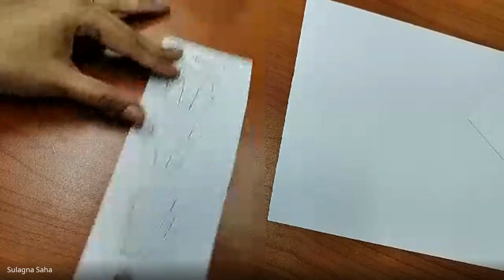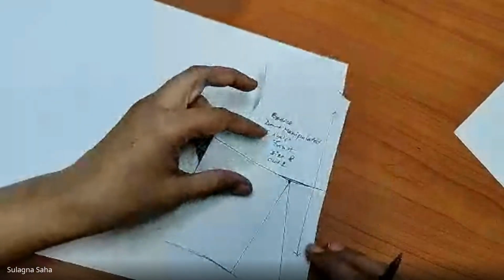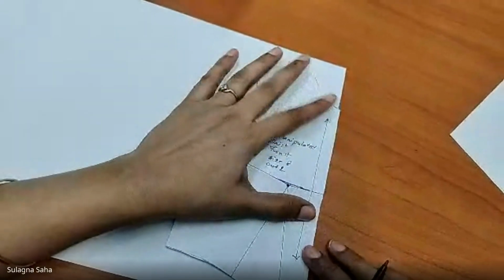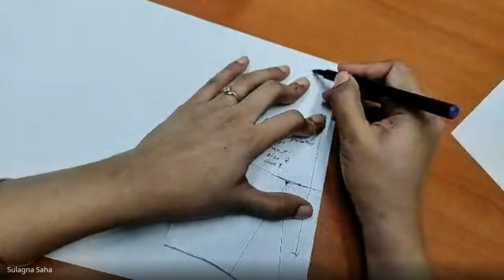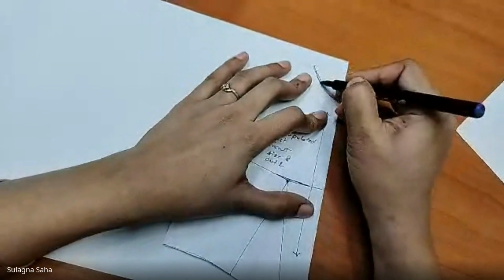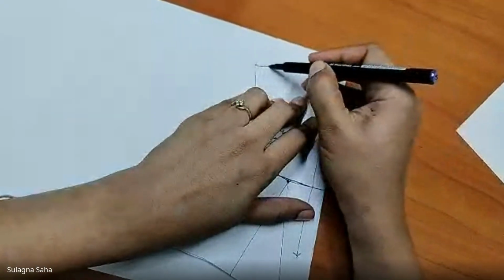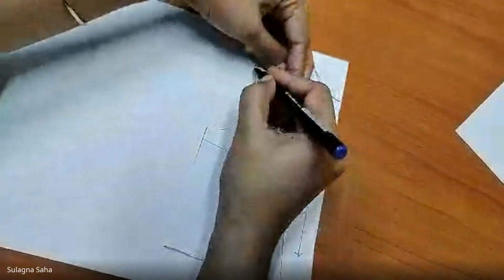To make this design, we will take this dart manipulated pattern that we made just now to the base. In this case, unlike the other style line where we could cut away all the dart, we are left with a small dart which we call a remnant dart.